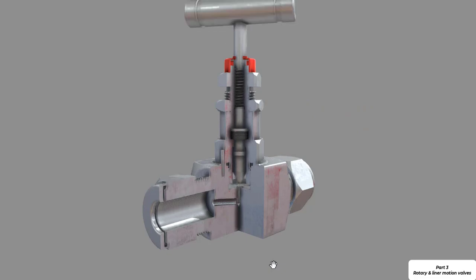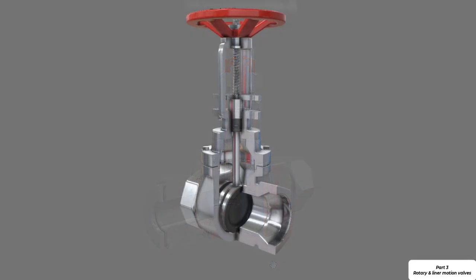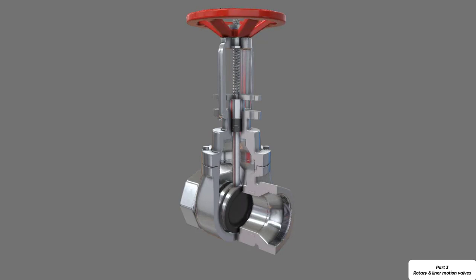For a needle valve, this is fine because each turn is proportional to the amount of flow going through the valve, and it's also sometimes slightly advantageous because, for example, if we look at a gate valve, when the gate valve gradually moves from the fully open to fully closed position, we are less likely to get water hammer because the valve is opened gradually, it's opened slowly.